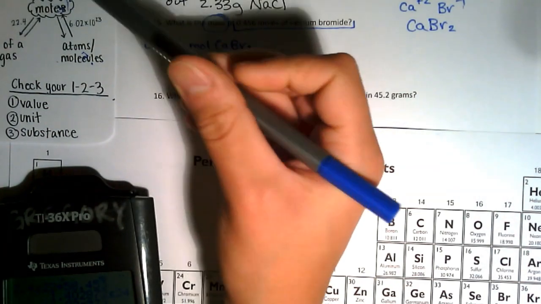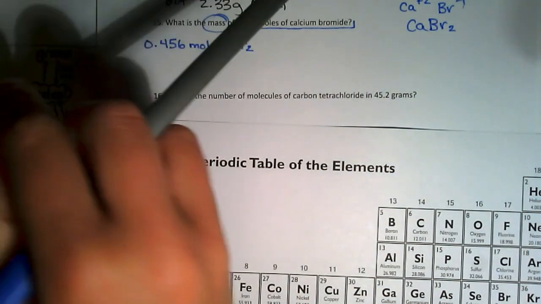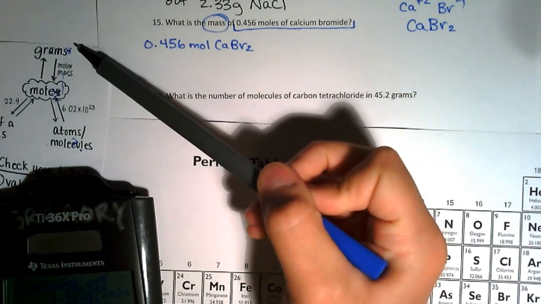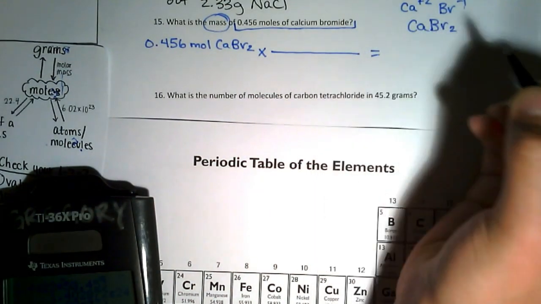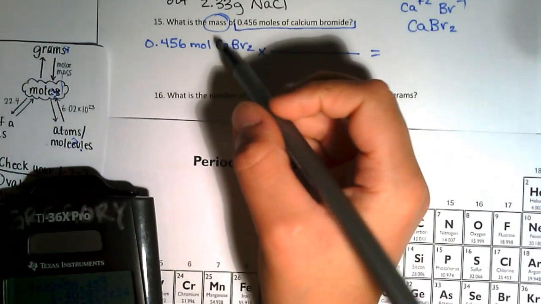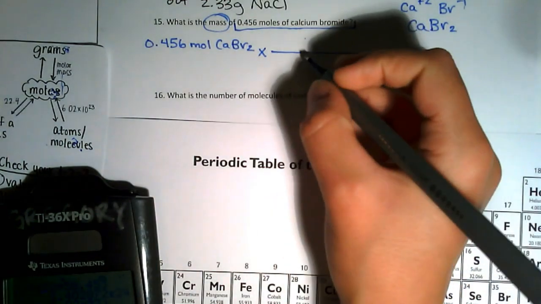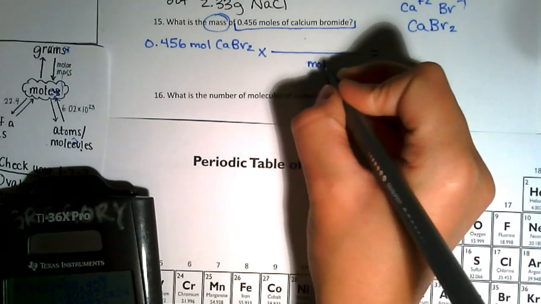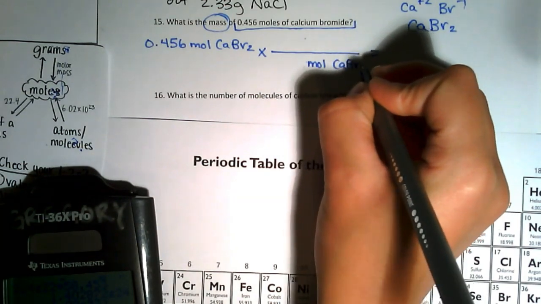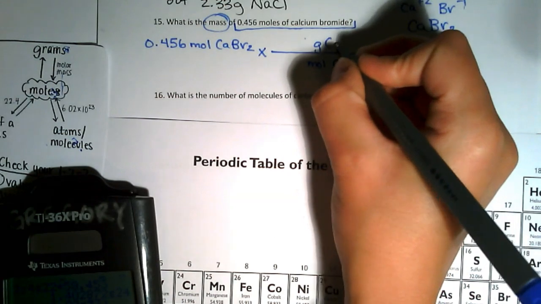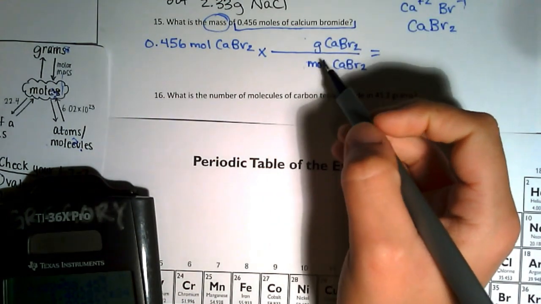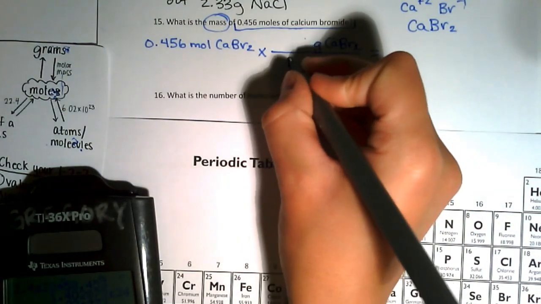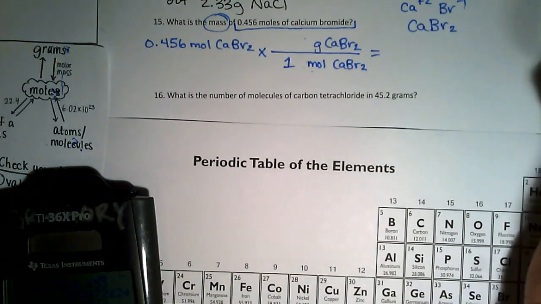So moles to grams, oh, you can't actually see it, but moles to grams, it's just going to be one step. So one conversion factor, and then we'll have our answer. So we want our moles to cancel out, we want to get to grams. So moles of CaBr2 goes on bottom, and then grams of CaBr2 goes on top. And we know that we can figure out the number of grams in 1 mole just by adding up the molar masses of each element.